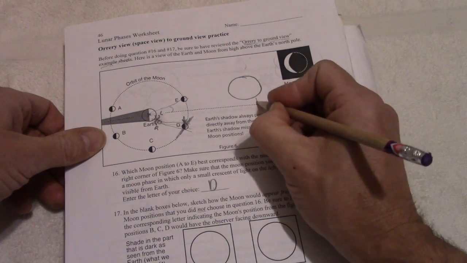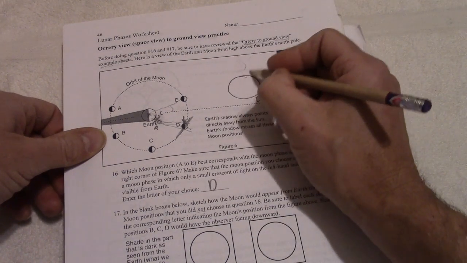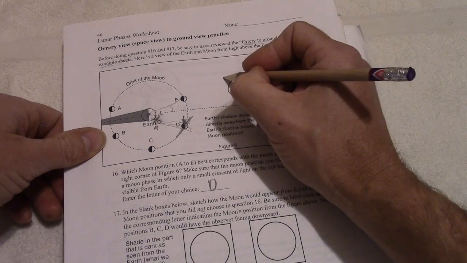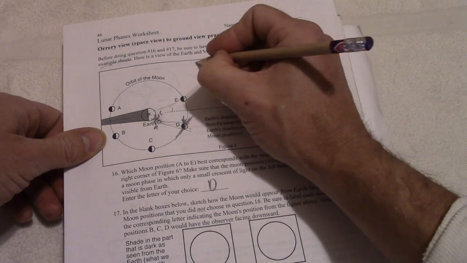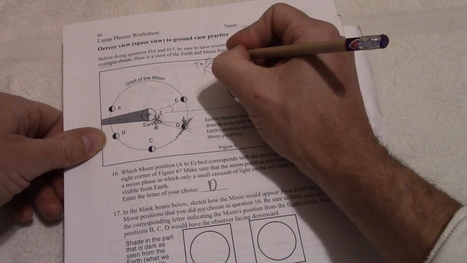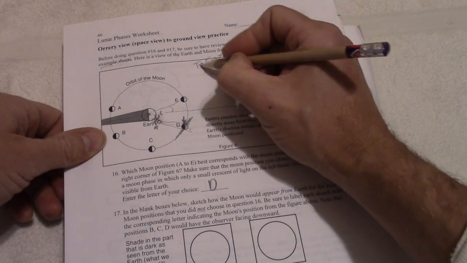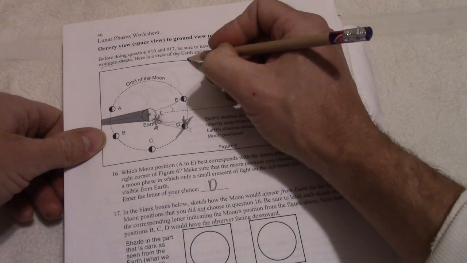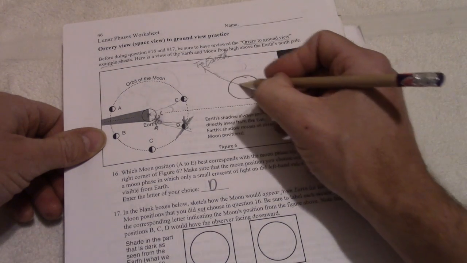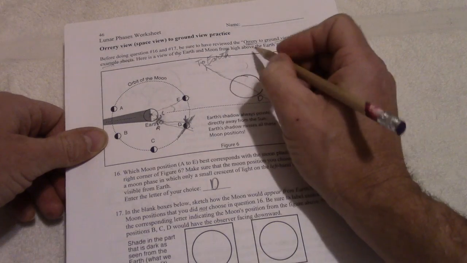So if I have position D looking a little bit bigger here, we were facing, this was to the Earth. So you'd have your stick figure here. We had this line going from Earth to the moon, as I do it there in the example of orrery to ground view.